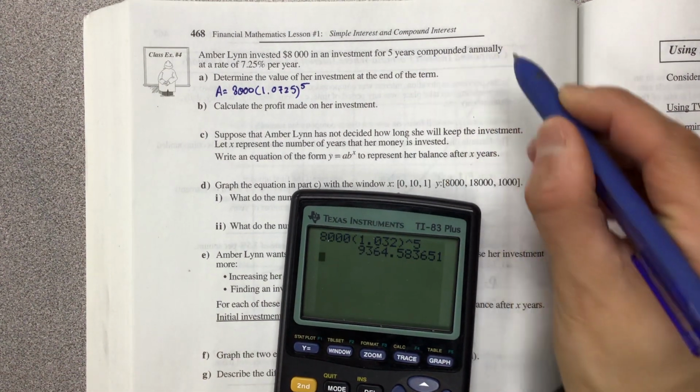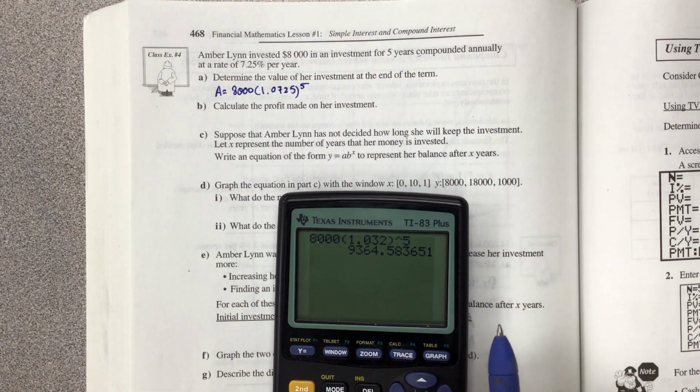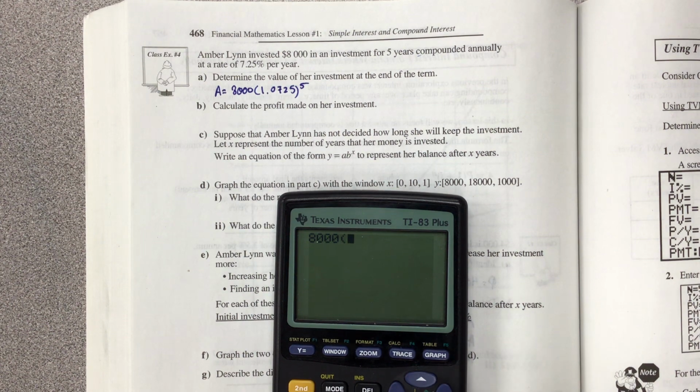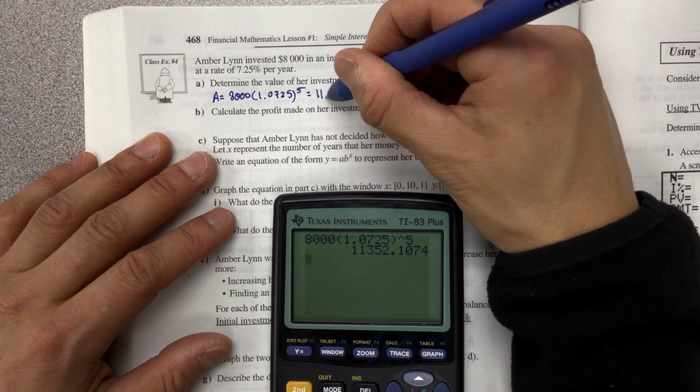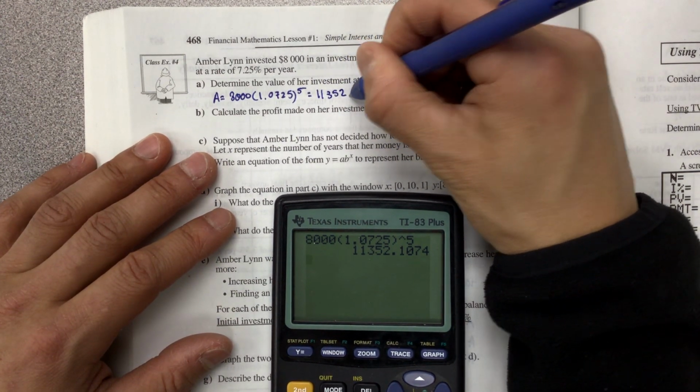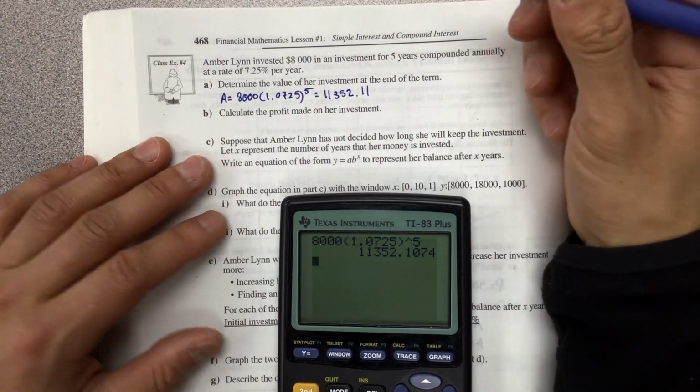It's compounded, so we know that we have to use our compound interest formula. So 8,000 times 1.0725 to the power of 5. We get $11,352.11.